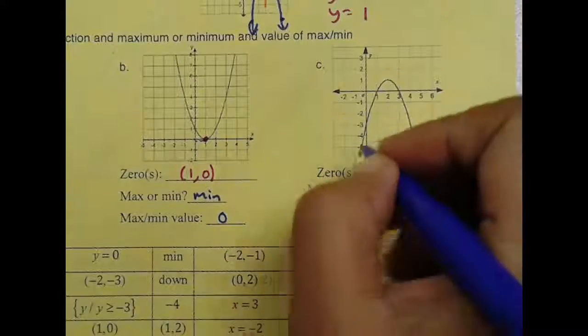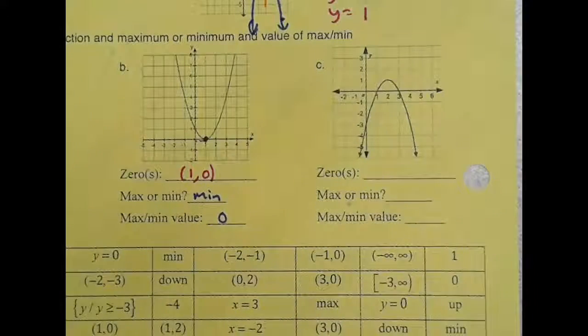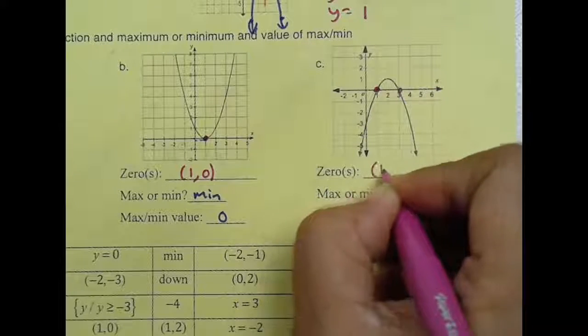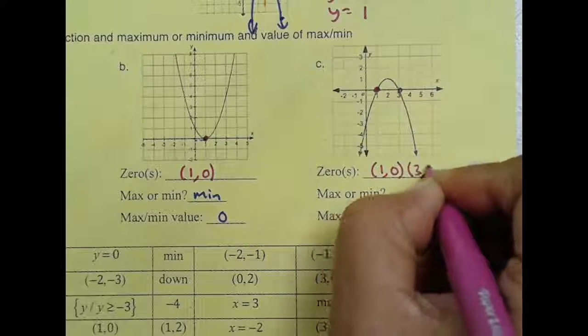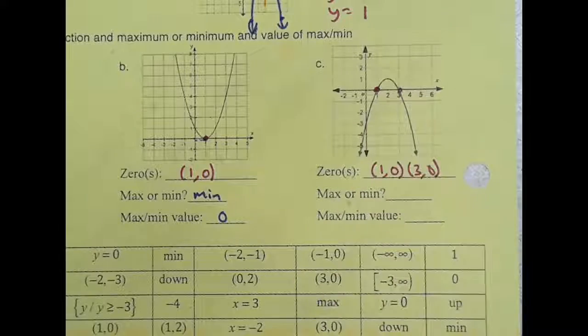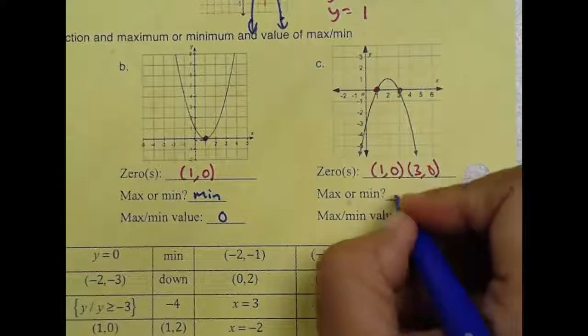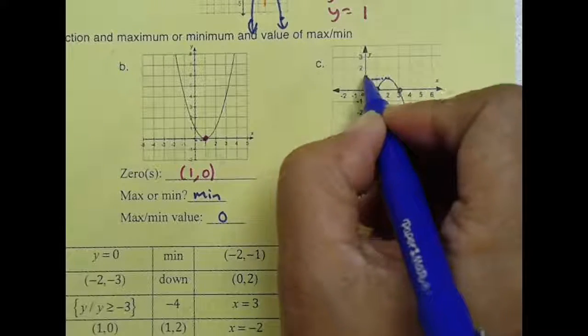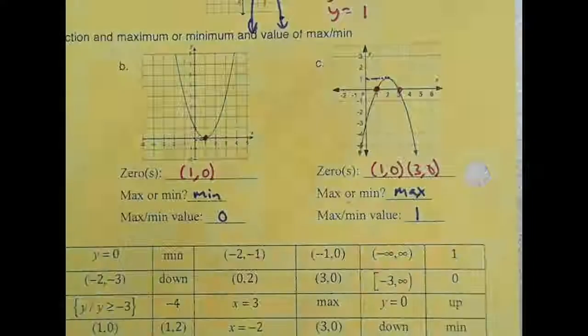All right, and then the last one right here, zeros, it actually touches twice here. So we have it at 1, 0 and 3, 0. And this is a highest point. So a highest point is considered a maximum. And that highest value right here for the y is 1. Okay, and that's it.